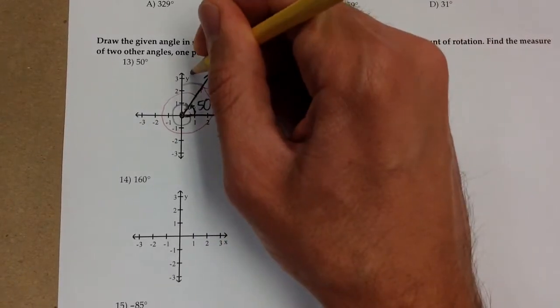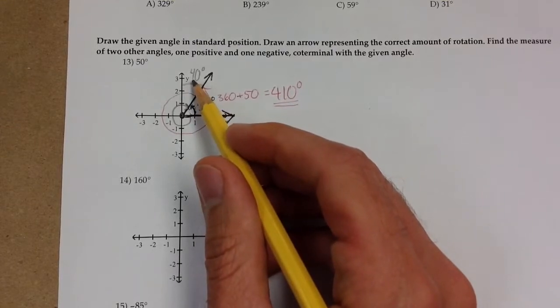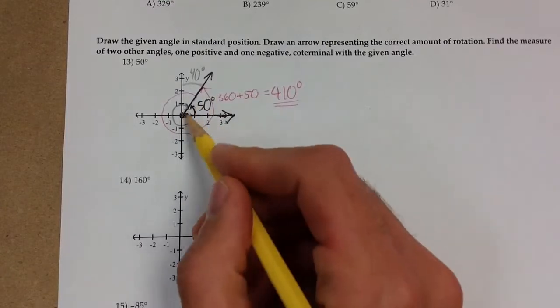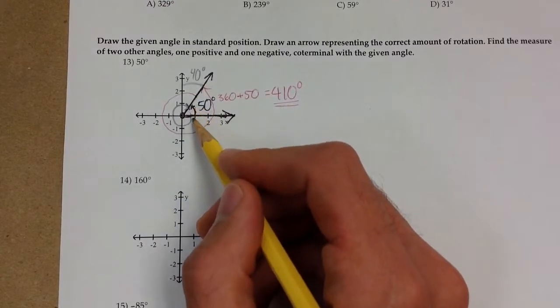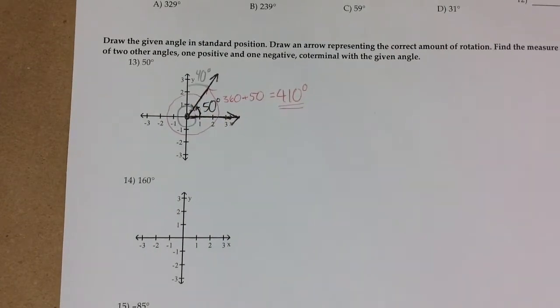Yes. So one way to calculate it is to do 270 plus 40. All right. Or what you could do is take 50 degrees and subtract off 360, because that'll get you back around to it again.